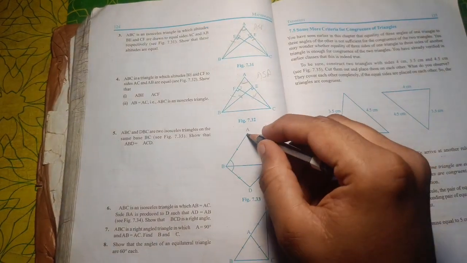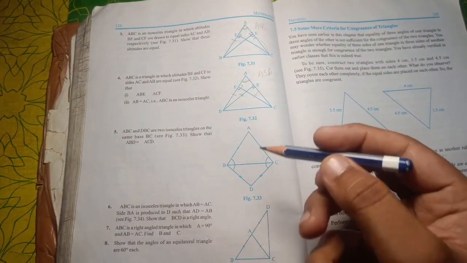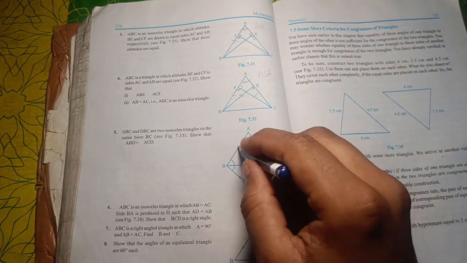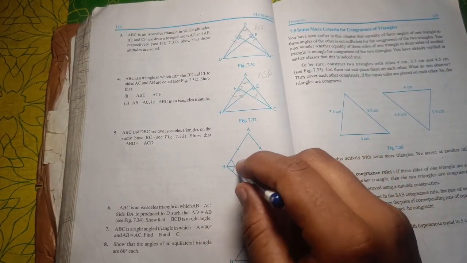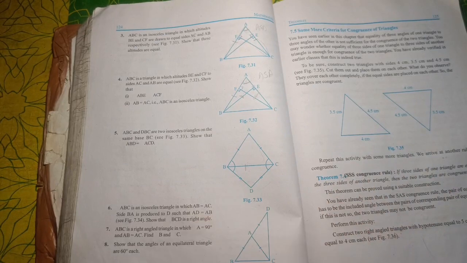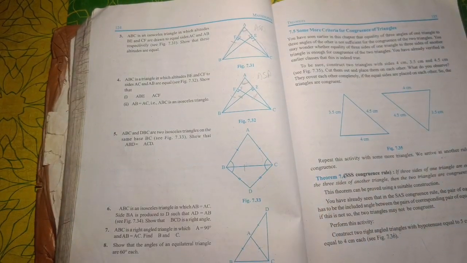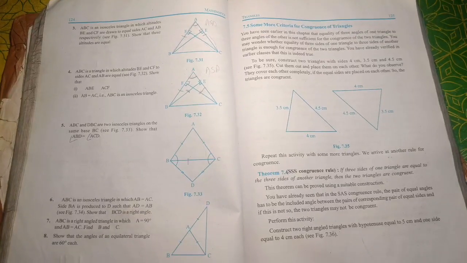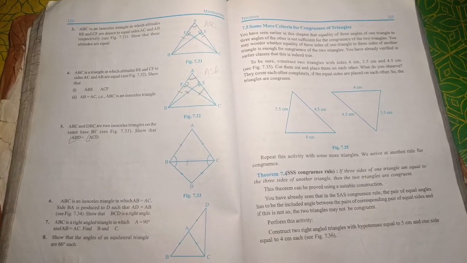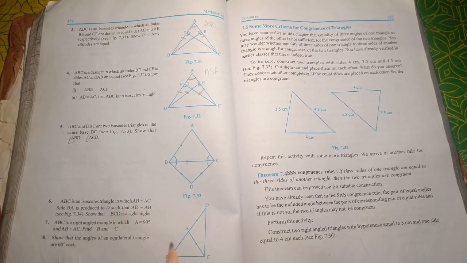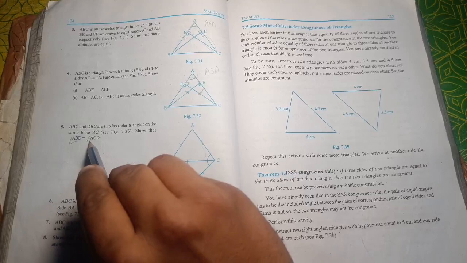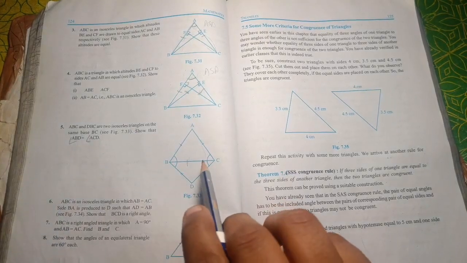In question number 5 we have to prove this triangle and this triangle are equal. It is easiest, I can say. Two sides are given, there is a common side given, and we have to prove it. In question number 5 it is quite hard to understand, because there is no sign given here for proving.